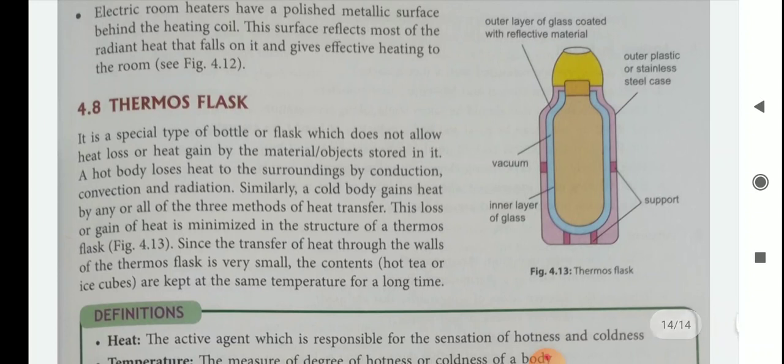So, you understood about the three modes of transfer of heat. Then comes the thermoflask. It is a special type of bottle or flask which does not allow heat loss or heat gain by the material object stored in it. A hot body loses heat to the surroundings by conduction, convection and radiation. Similarly, a cold body gains heat by any or all three methods of heat transfer.